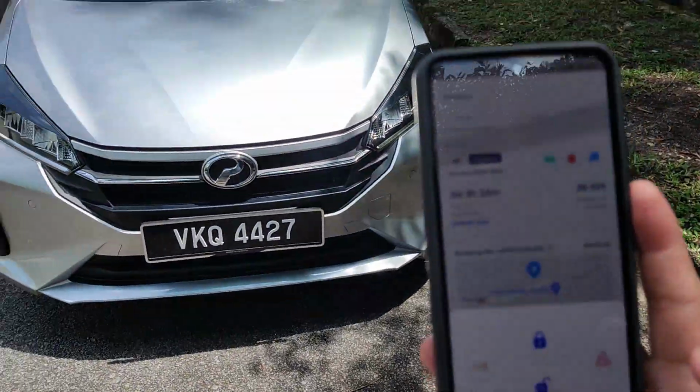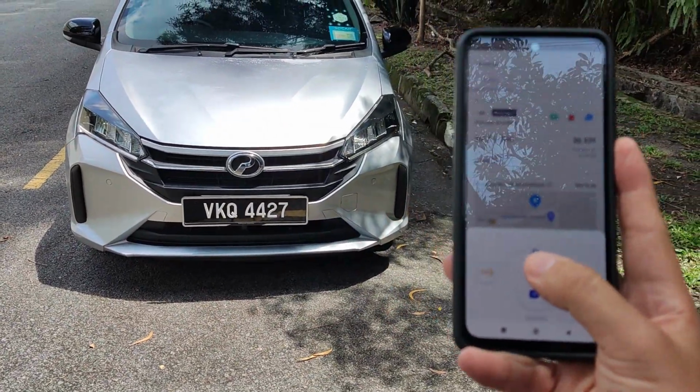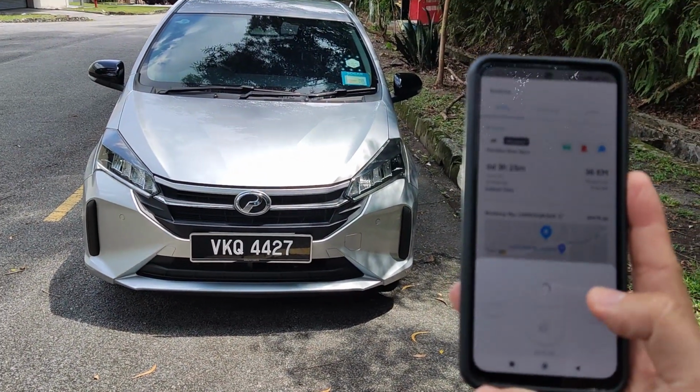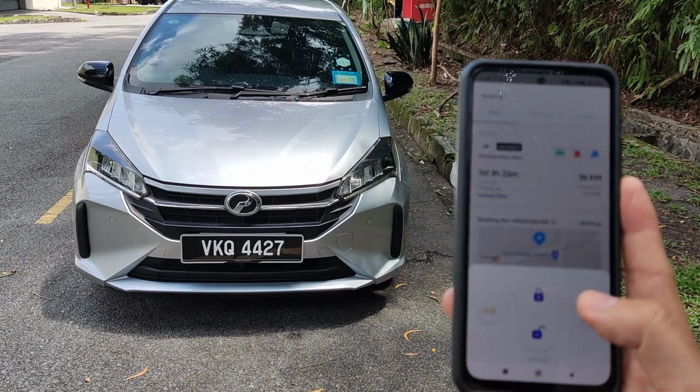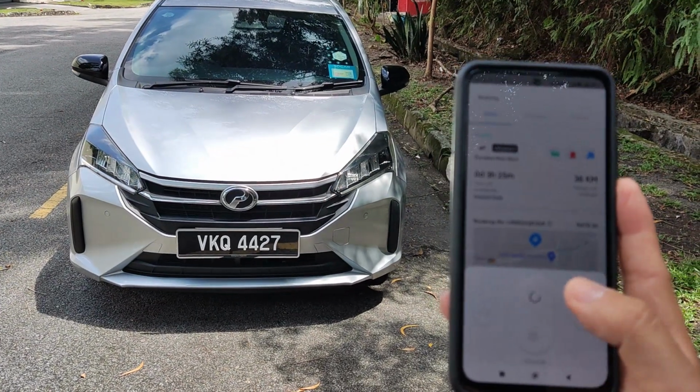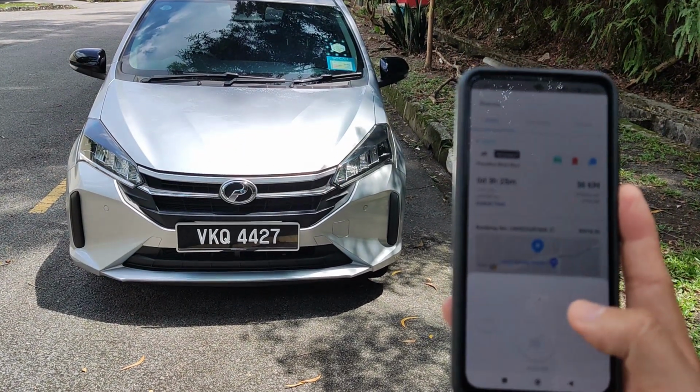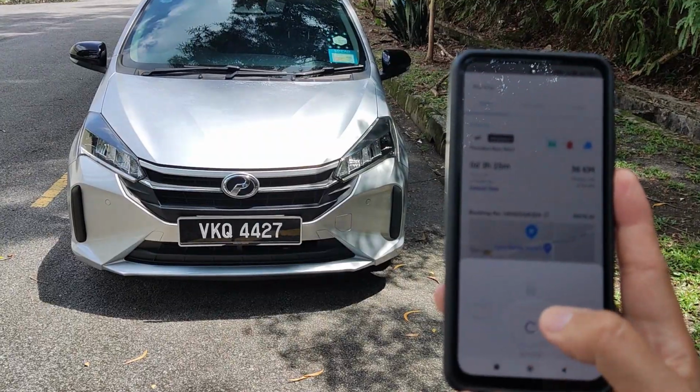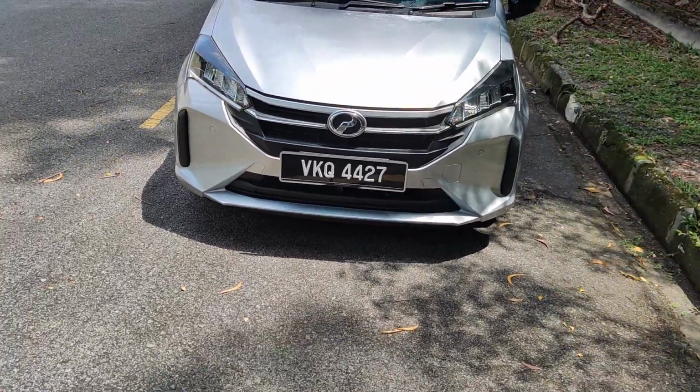Alright, I have already got out of the car, so let's lock the car and see how it is. Okay, you can hear the beep now, very loud. Unlock the car. Alright, that's how it sounds like.